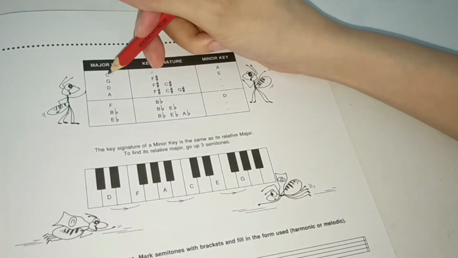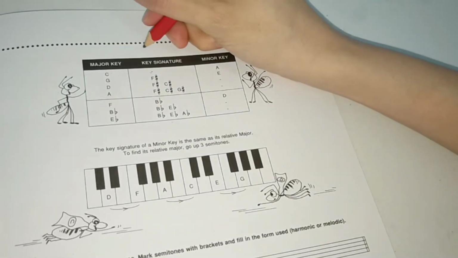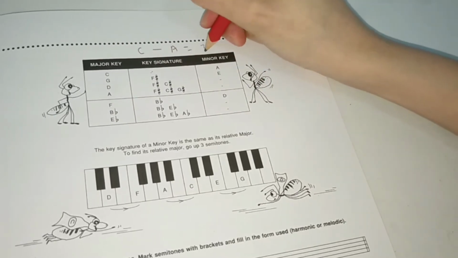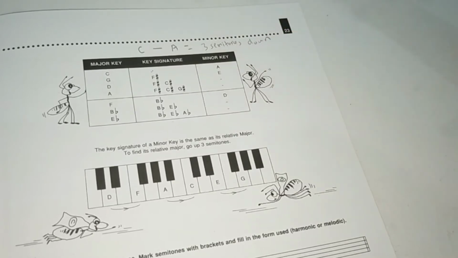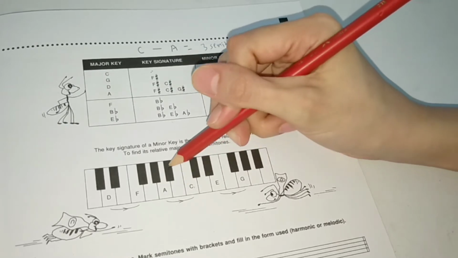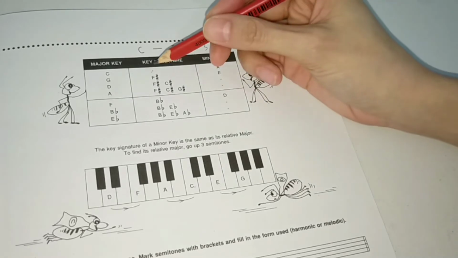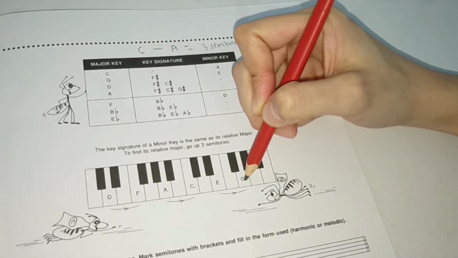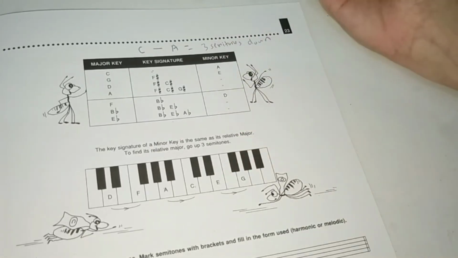So from major to minor, you got to memorize. Otherwise, you count 3 semitones down. So C to A is 3 semitones down. If you forgot, let's say you remember C is the major. What is the minor? You forgot. Then you count 1 step, 2 step, 3 step. You got A minor. For example, you have G major. What is the minor? If you've forgotten, then you count 3 steps down, semitones, 1, 2, 3. And you got E minor.